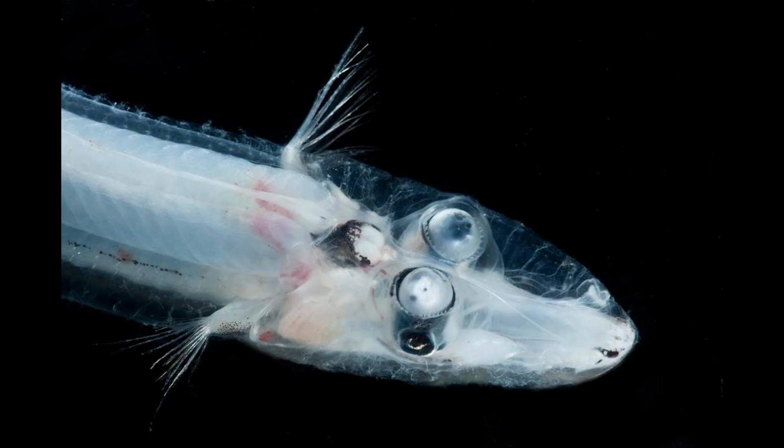Their eyes kind of protrude from their head. They have very large eyes that pop out a little bit. They are protected by a dome of soft, transparent tissue that covers the eyes. And there's a hypothesized reason for this that we'll get into.